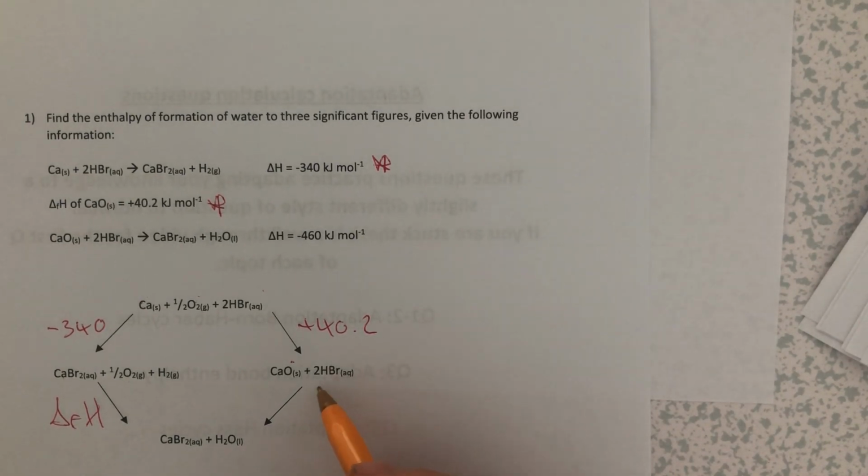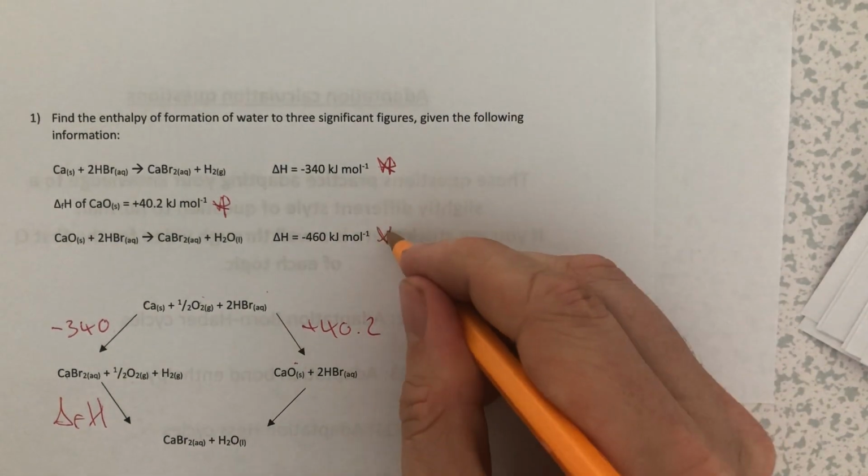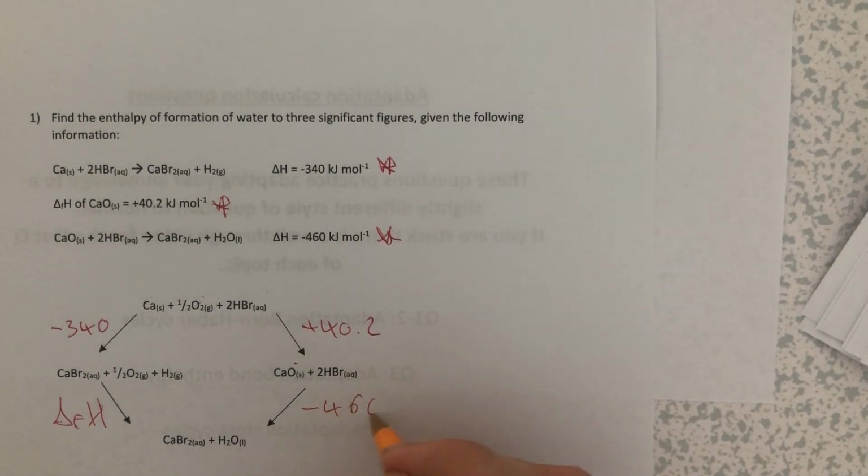And this final equation, well, everything's changed, all of that has changed into all of that. That's the bottom equation here, so that's minus 460.